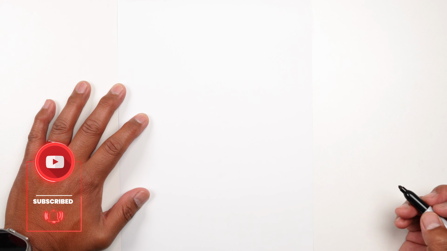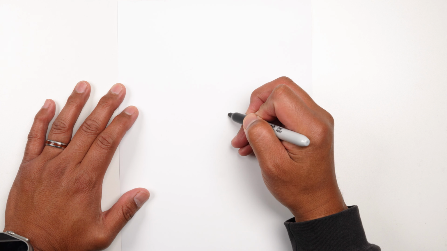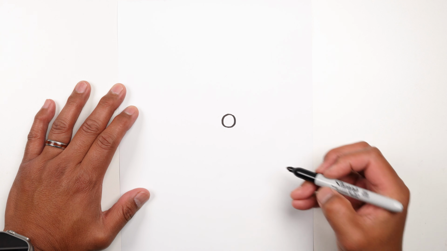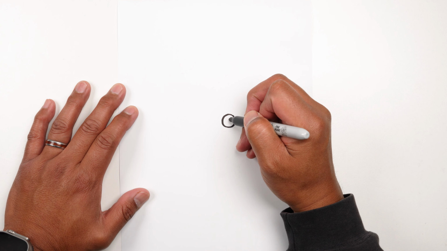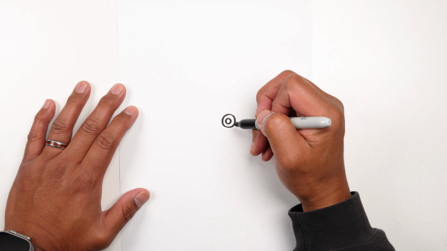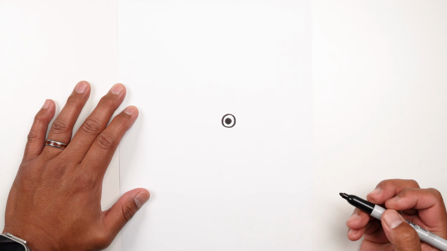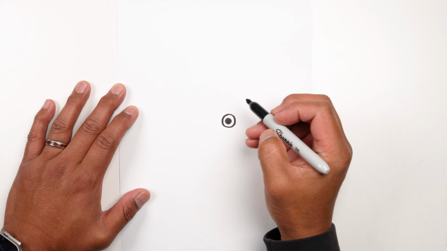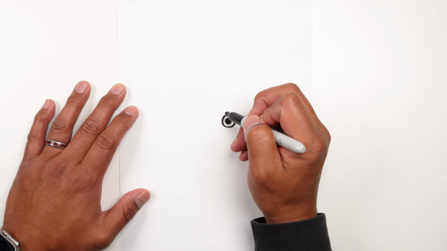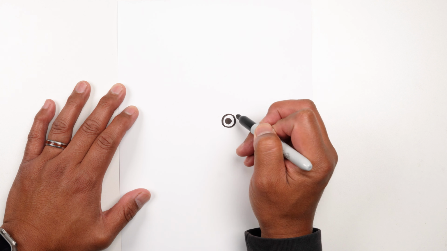For his eyes, I'm going to start off with a circle on the left side, or his left eye rather. And inside that circle, I'm going to do one small circle, and I'm going to go ahead and fill this portion in. So now that I know where his eye is, I'm going to draw the top of his eyelid. I'm just going to do a large curved line along the top.